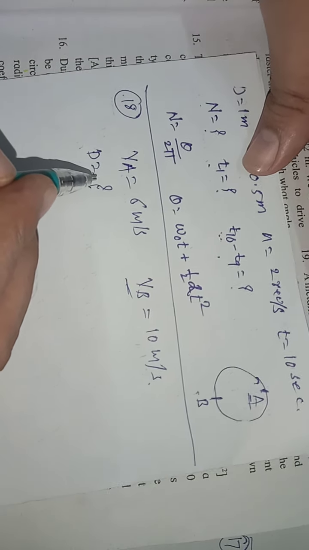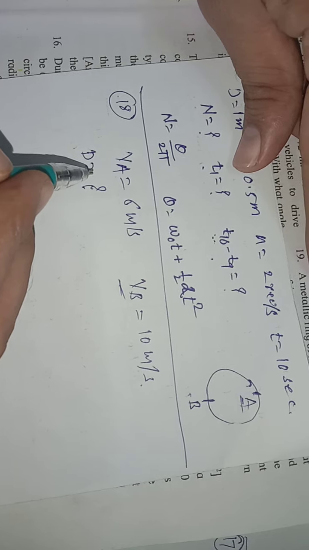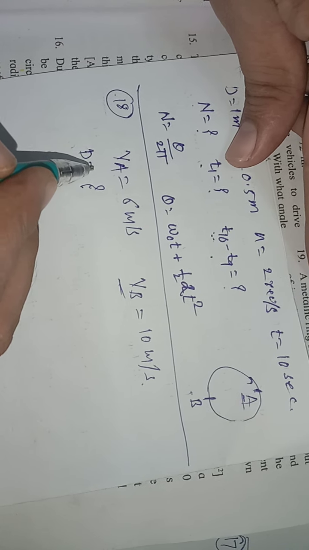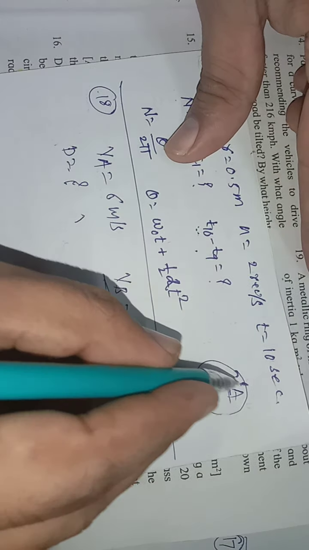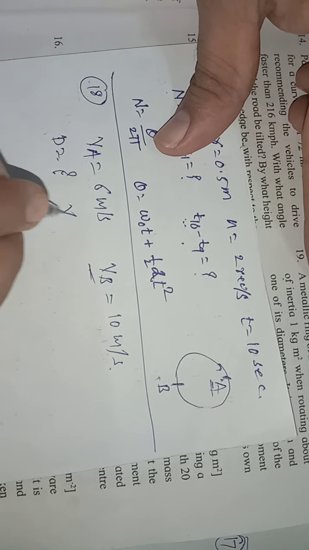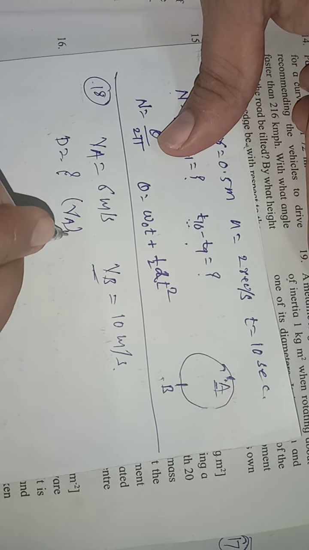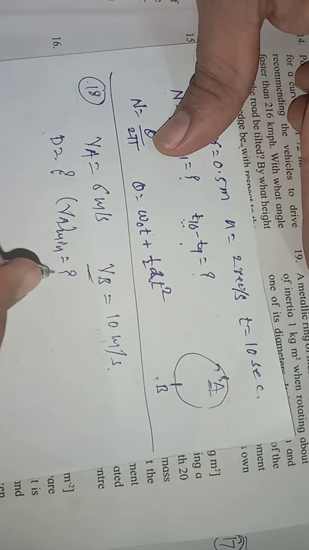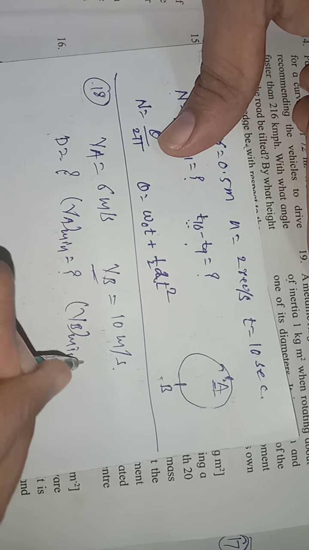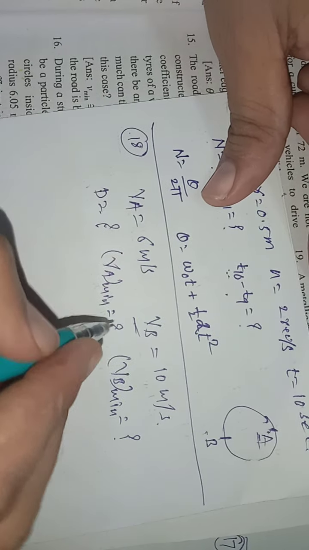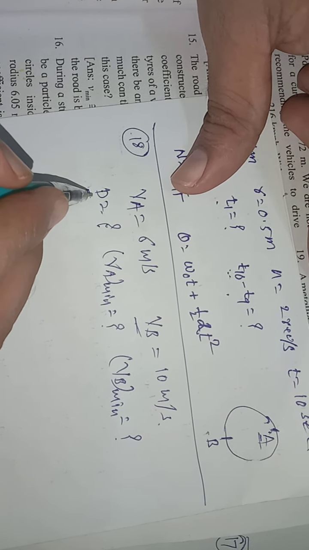Diameter of the sphere of death. How much minimum value are possible for these two speeds? So we have to calculate phi minimum at these two positions, phi A and phi B. So phi A minimum is equal to question mark, and second, phi B minimum is also equal to question mark. First we go for this diameter.